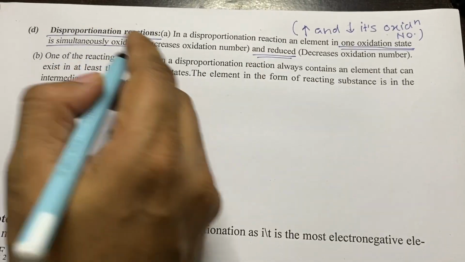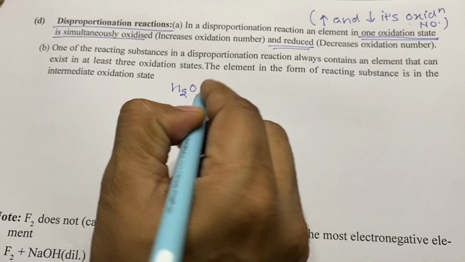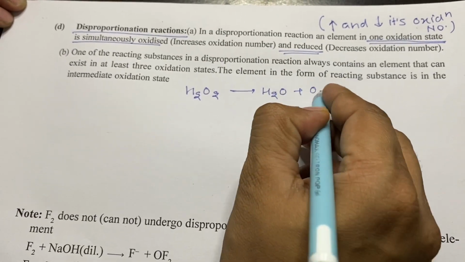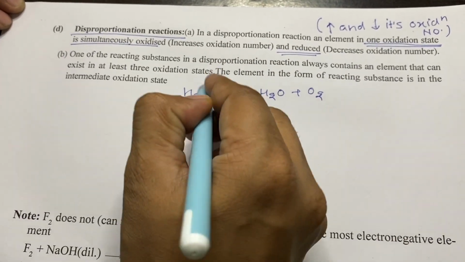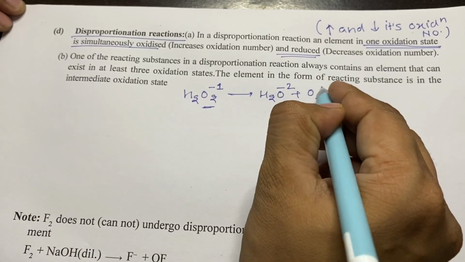Let's take an example to explain the disproportionation reaction. For example, H2O2 on decomposition will give H2O plus O2.